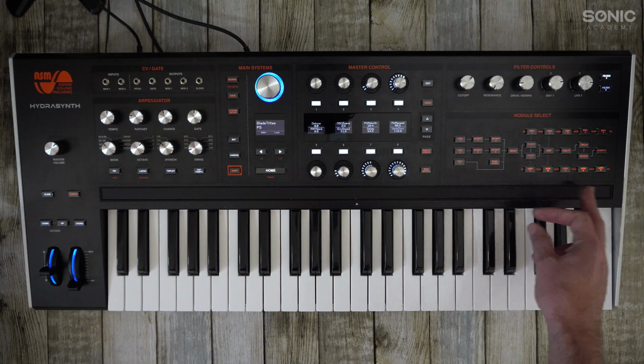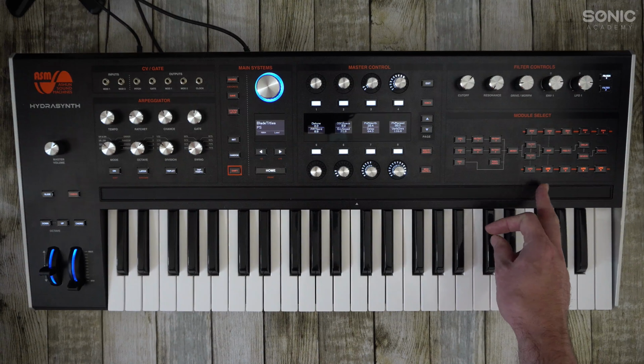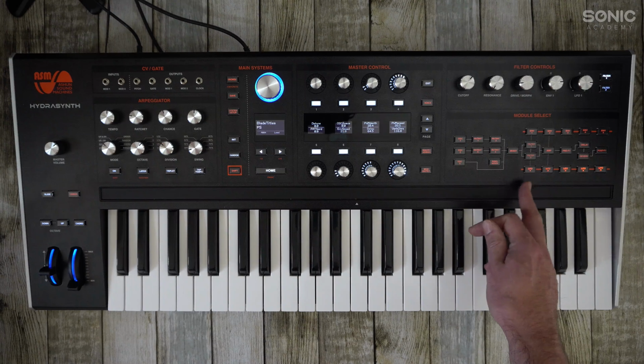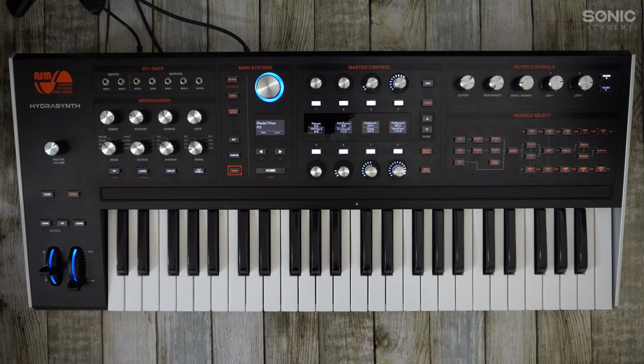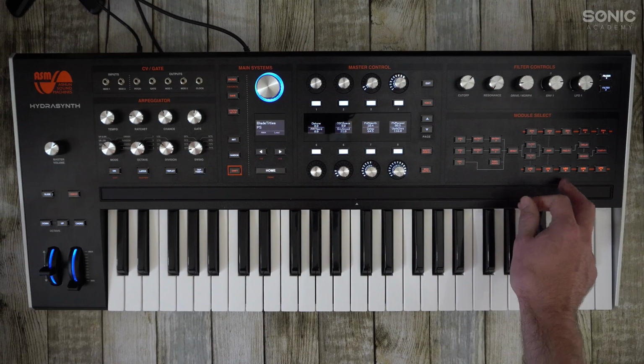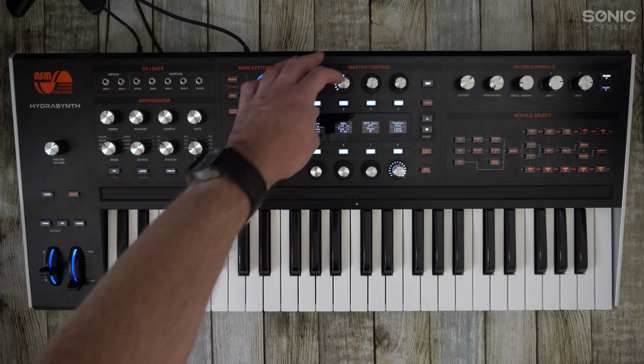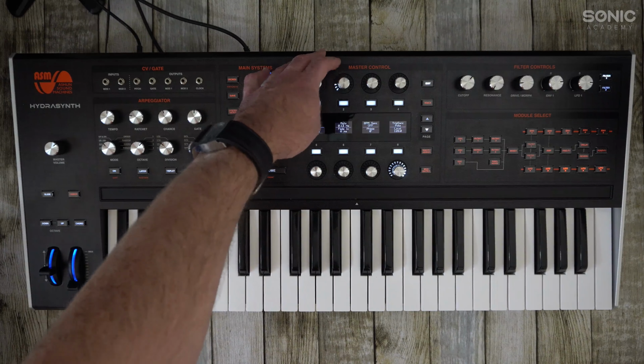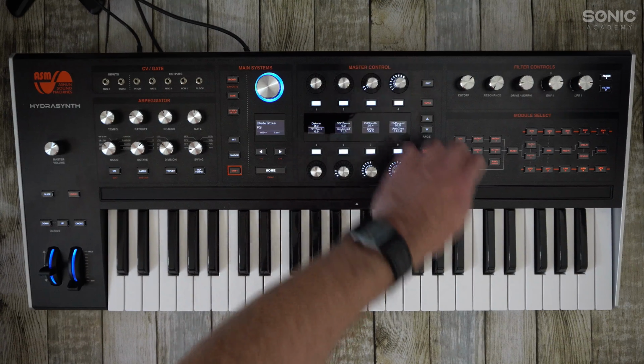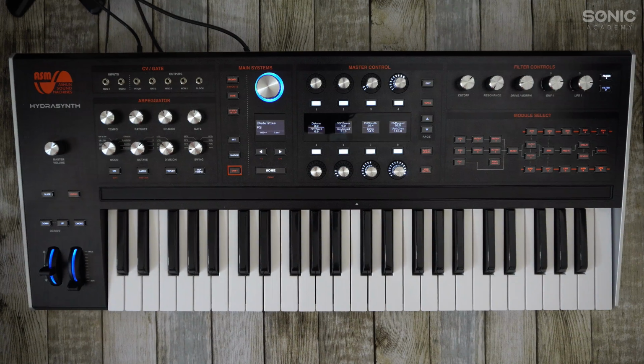Over here in the LFOs, you can see they're glowing up and down. That's showing you the speed those LFOs are oscillating at. If we take LFO 3, you can see it's pulsing 1, 2, 3 kind of thing. If I slow that down, when I come back out again, watch LFO 3, it's now pulsing much slower. So at a glance, you know what's going on with your LFOs.